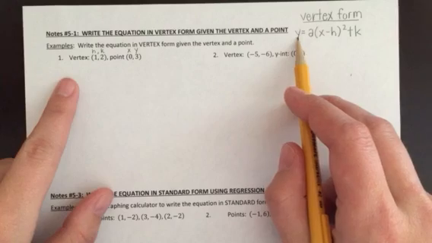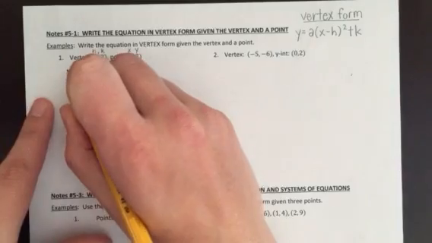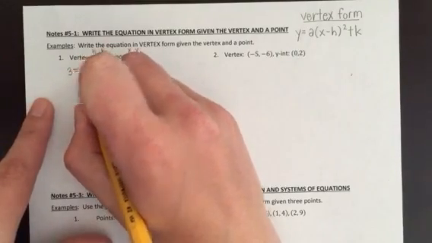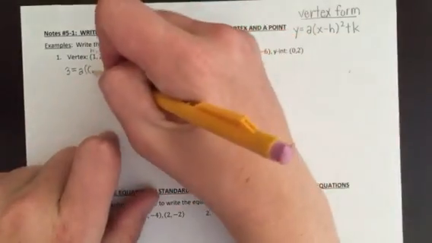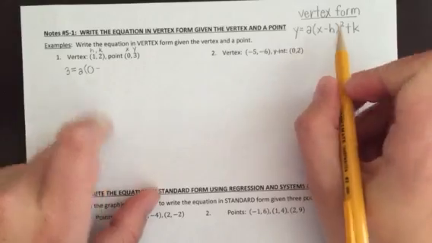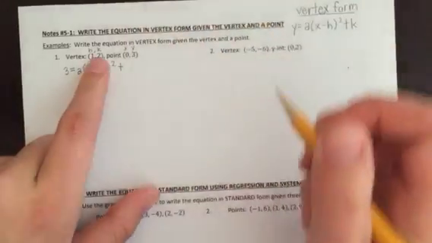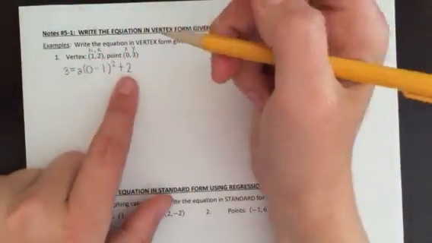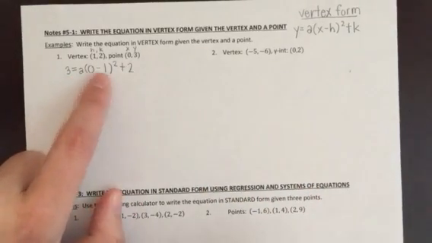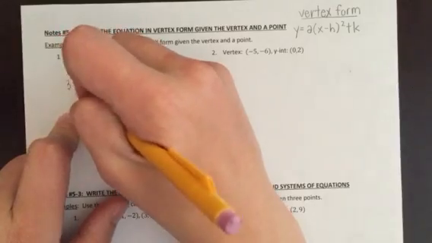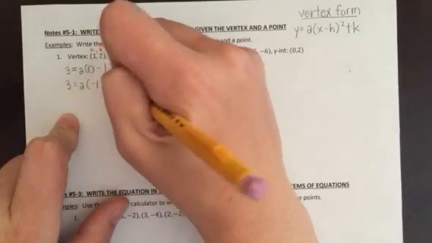So that means if y equals a, we're going to plug in y, which our y value is 3. So 3 equals a, parentheses, x is 0, minus h is 1, squared, plus k is 2. So now we're going to use algebra to solve for a. So PEMDAS says I've got to do what's in the parentheses first. So 3 equals a, 0 minus 1 is negative 1, squared plus 2.